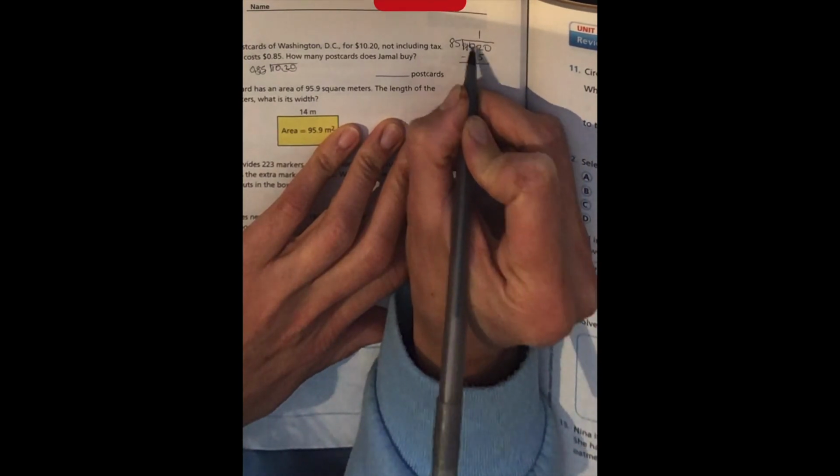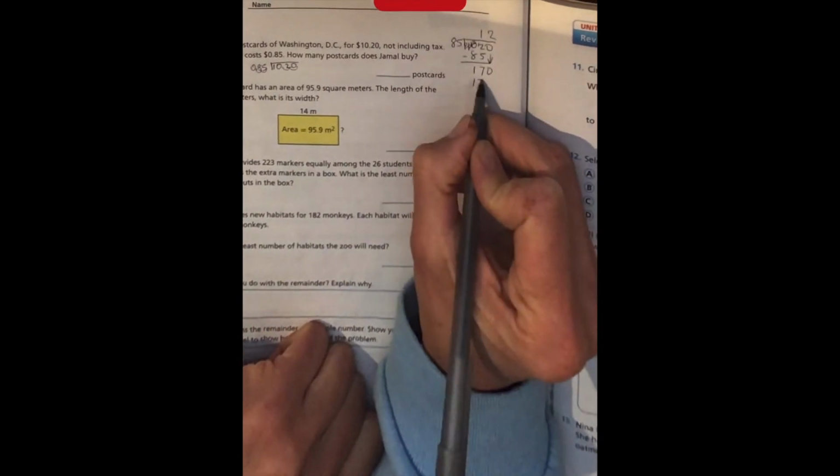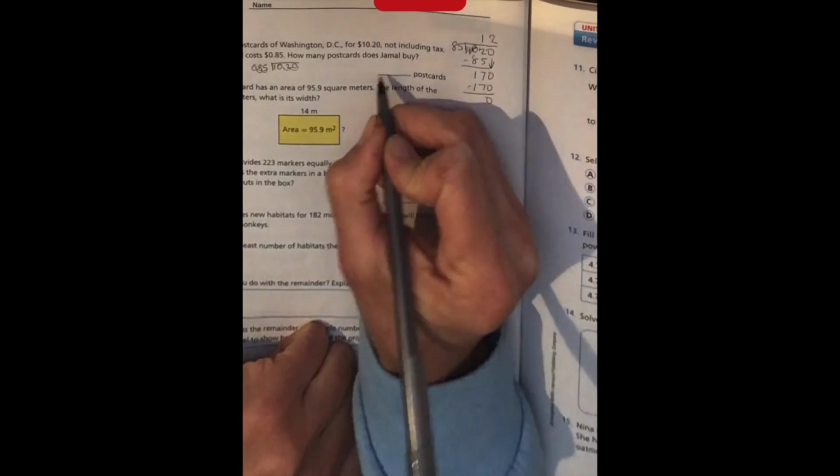Okay. I'm going to regroup here. That's a 10, then a 9. Okay, wait, 7, 1, bring down the 0. 85 goes into 170 twice. So the answer would be 12 postcards, okay?